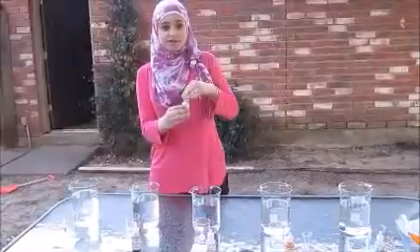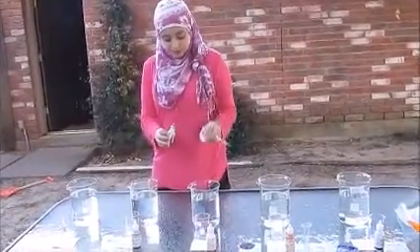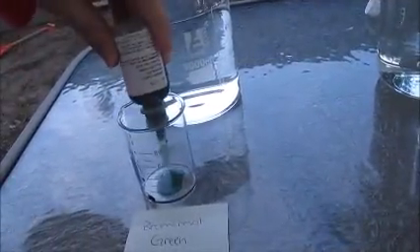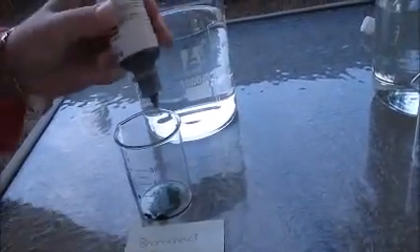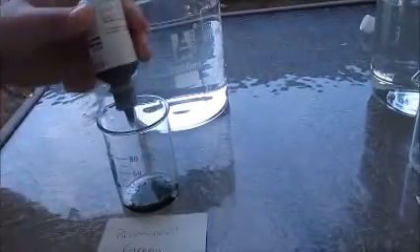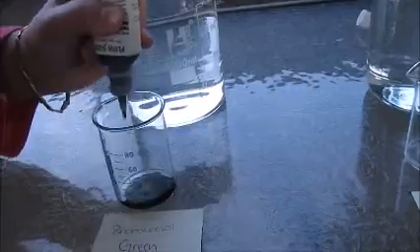So the next thing I'm going to do is add 2 milliliters of each chemical to each beaker. I'm just going to use the beaker to have a place to fill the pipette.